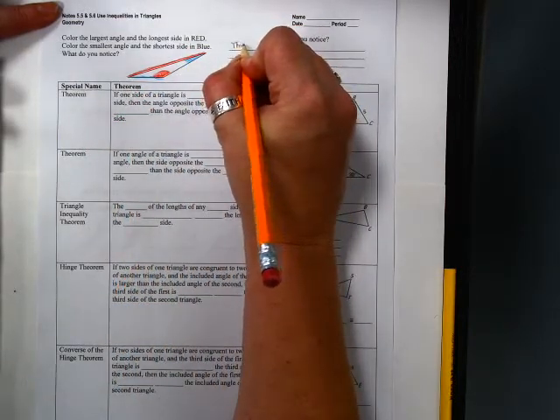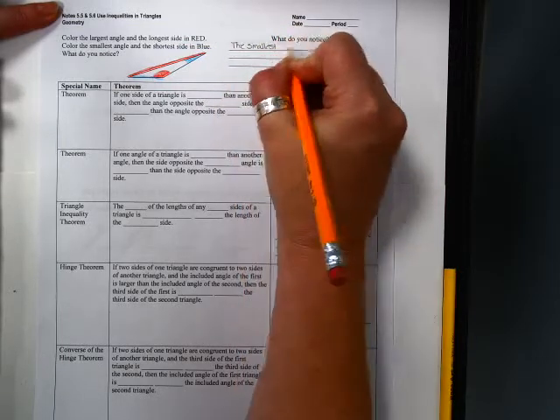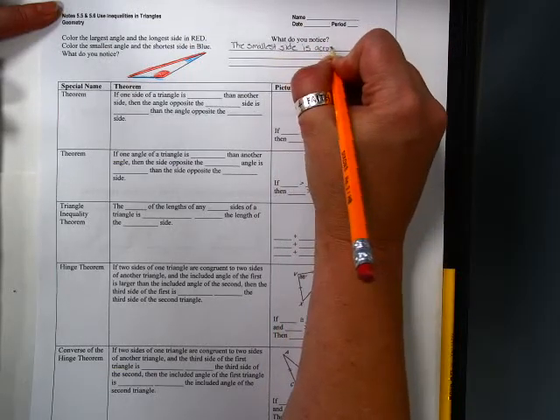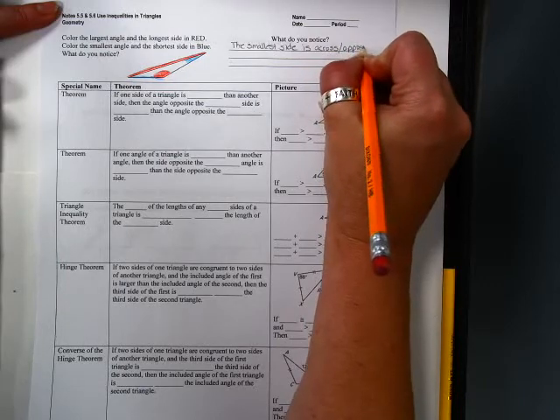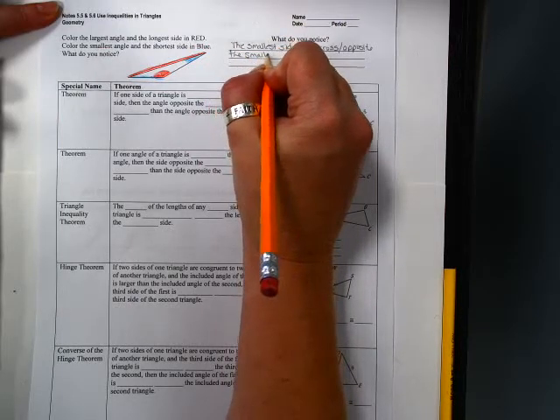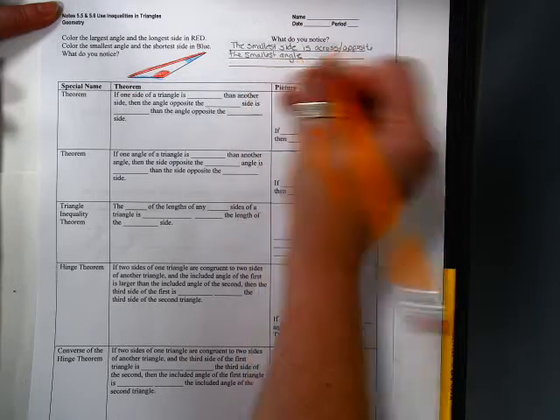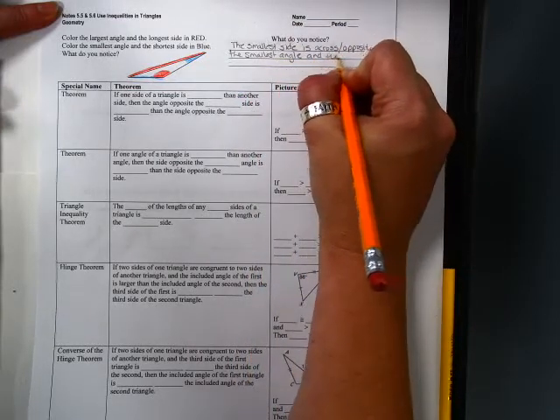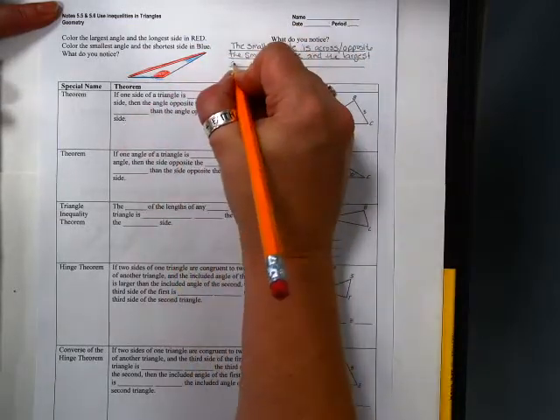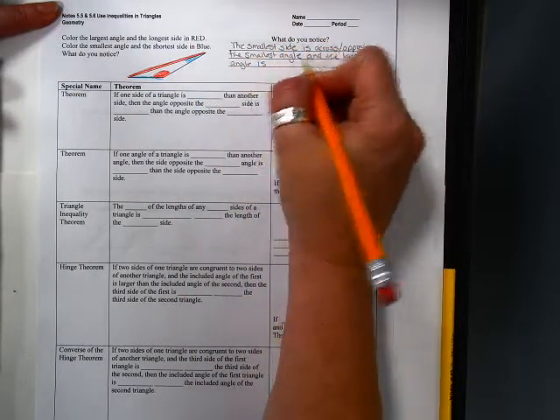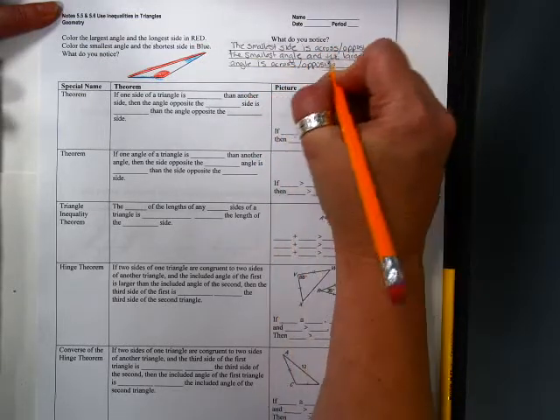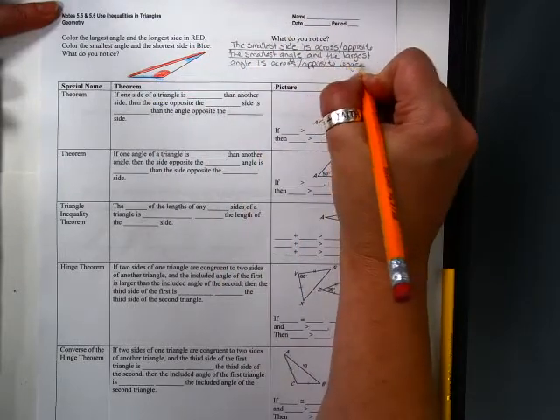So let's write that down. The smallest side is across or opposite the smallest angle, and the largest angle is across or opposite from the longest side.